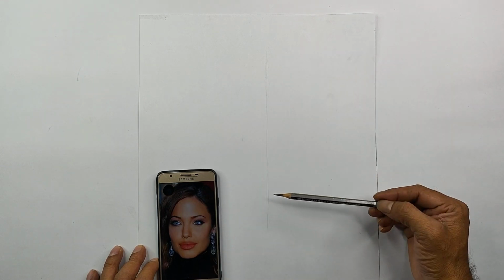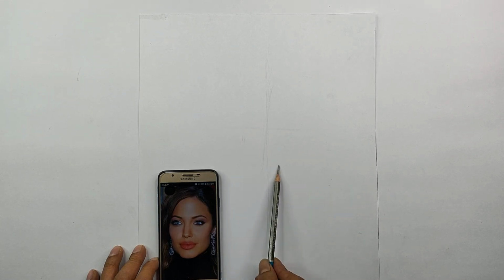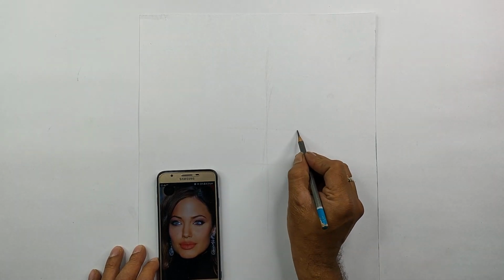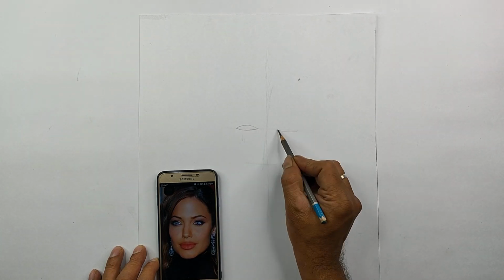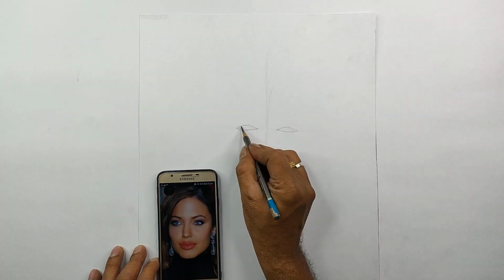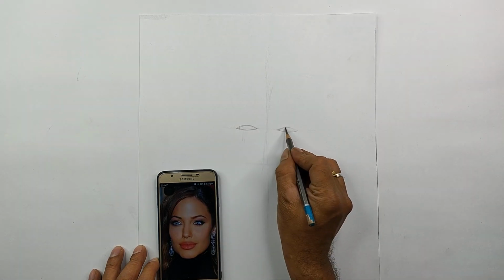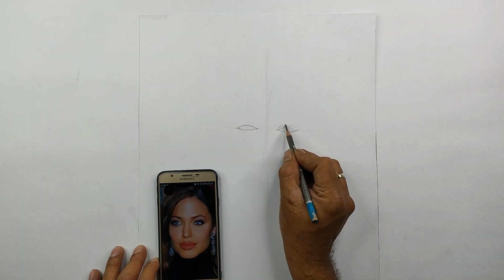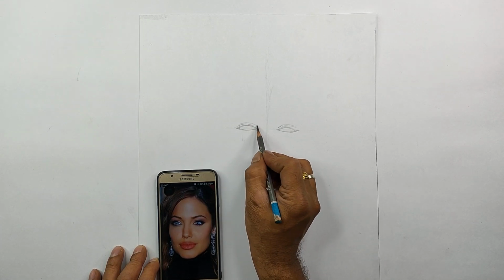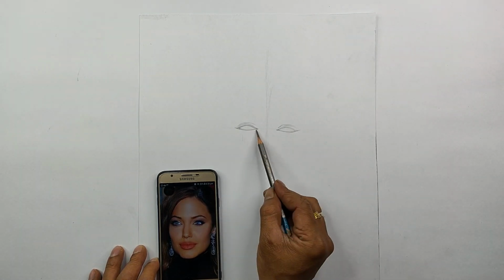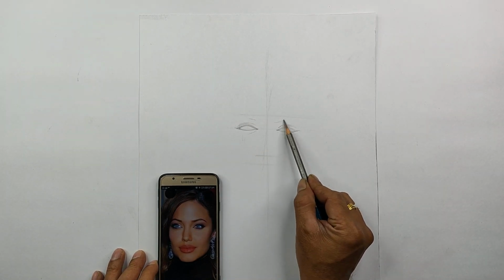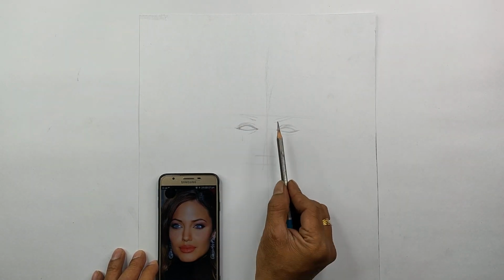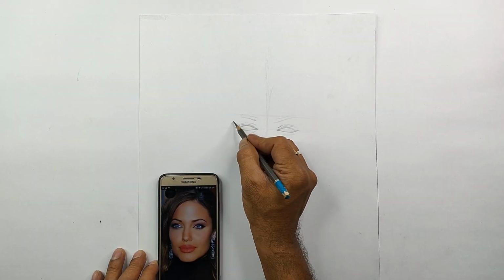This is a center vertical line which divides the face into two parts from left to right, and I'm just creating some baseline as a tilted and making baseline for eye and nose. I'm dividing the eye as three parts, starting from left. The space between two eyes will be one eye space. This is common for all the portraits. So eyebrow, eyes and nose, all three will be placed on the same level.